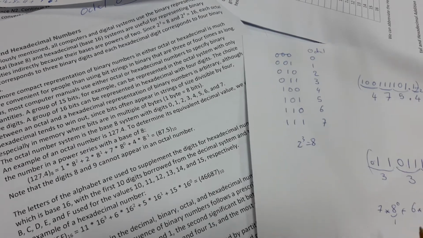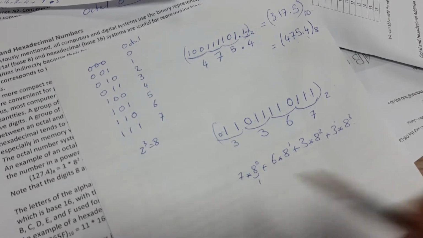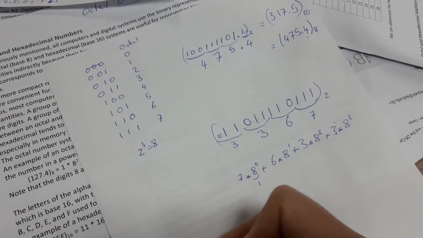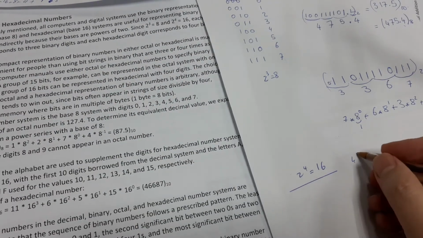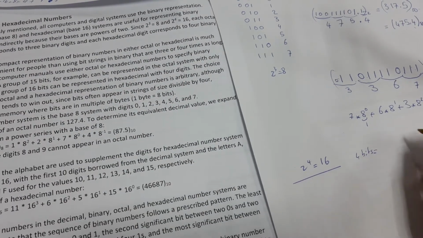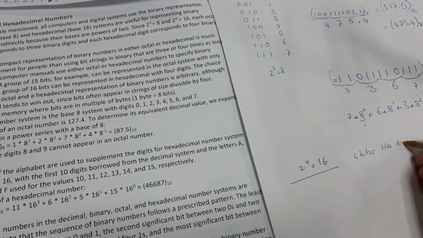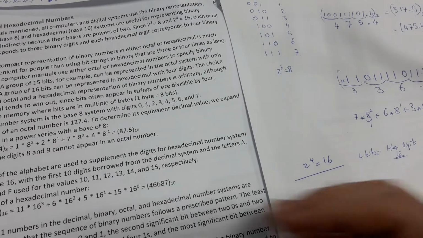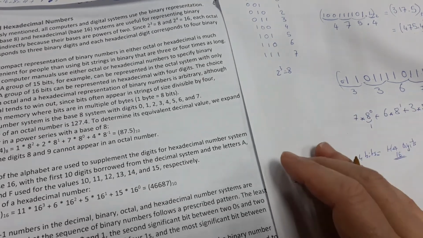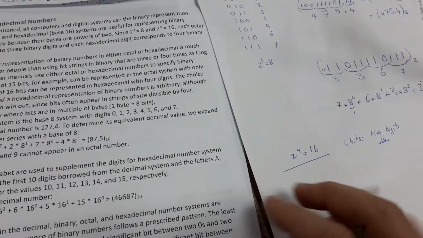Hexadecimal is base 16. Why are we choosing base 16? Because 2 power 4 equals 16. What does this mean? It means 4 bits equal one hexadecimal digit. I have 16 hexadecimal digits. What are my hexadecimal digits?